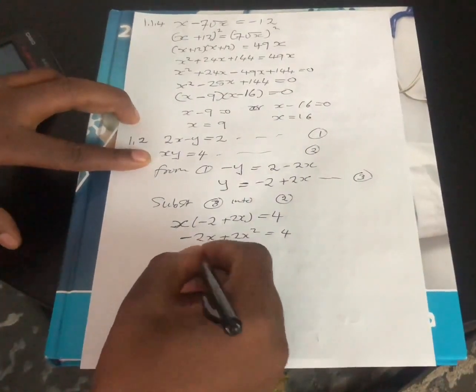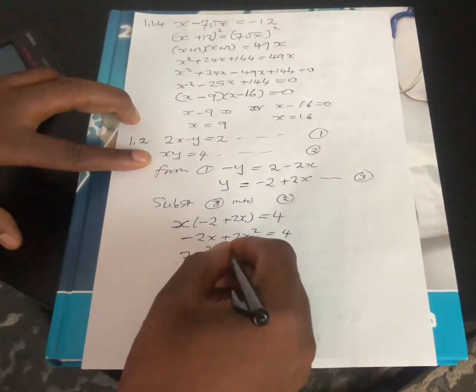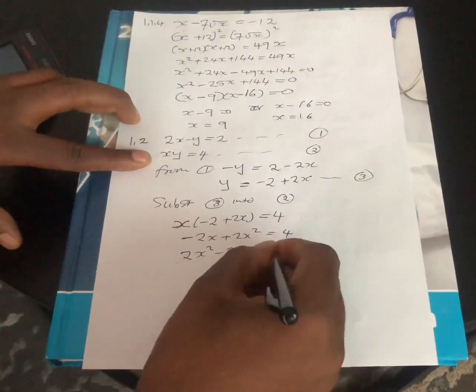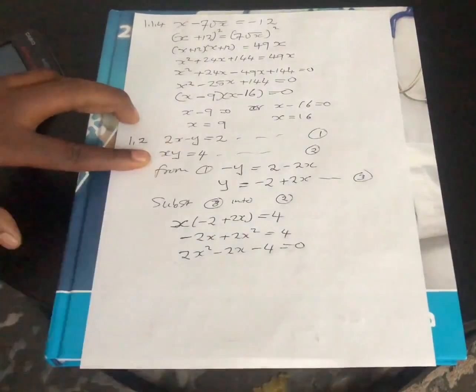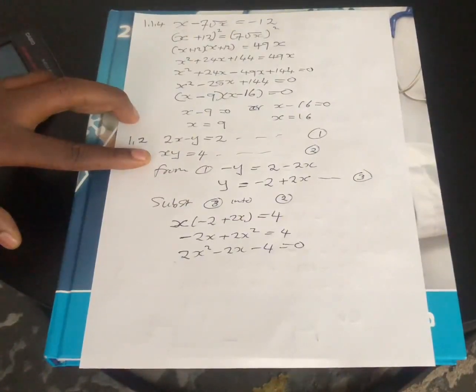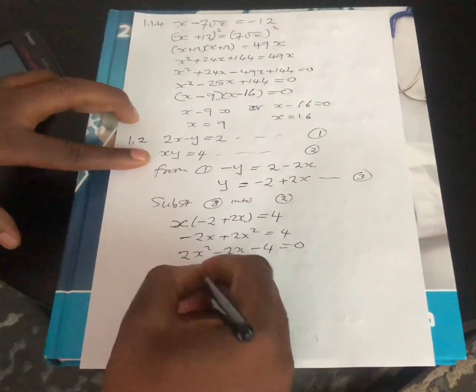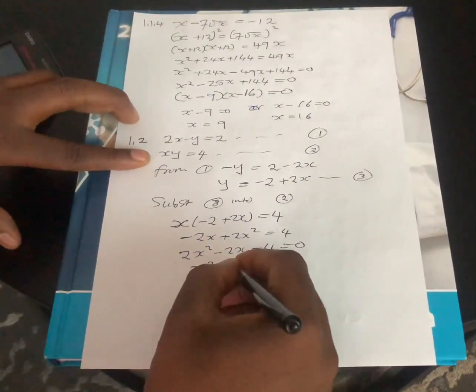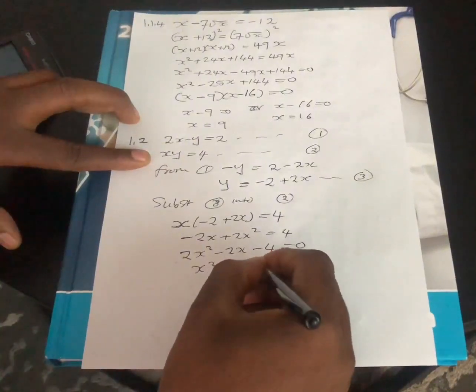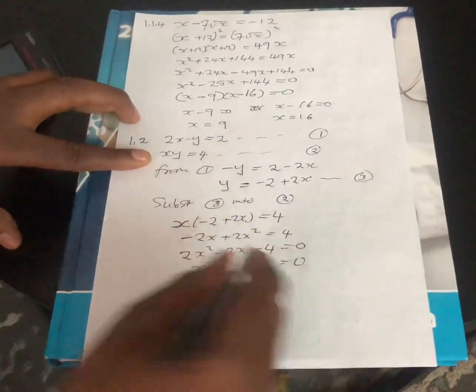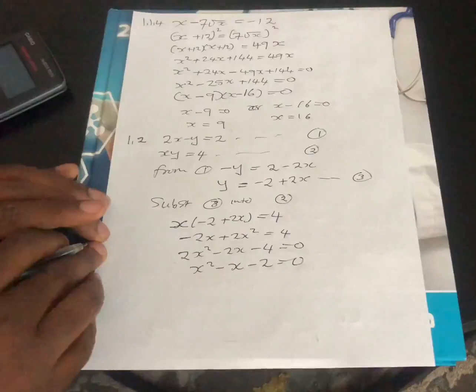We're going to have 2x squared minus 2x minus 4 is equal to 0. You transpose 4 to the other side. Then the next step here, you can divide everything by 2. When you divide everything by 2, we are going to have x squared minus x minus 2 is equal to 0.